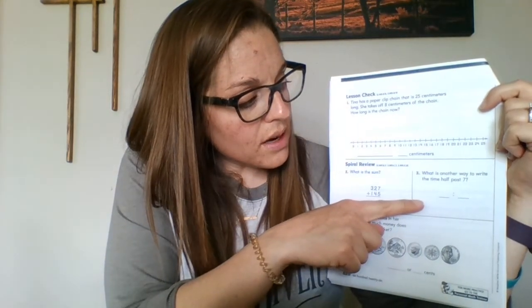A review of stacking and adding 3-digit numbers. Number 3, what is another way to write the time 7:30? So remember, if something is half past, your minute hand would be pointing at the 6. It's halfway around your clock.